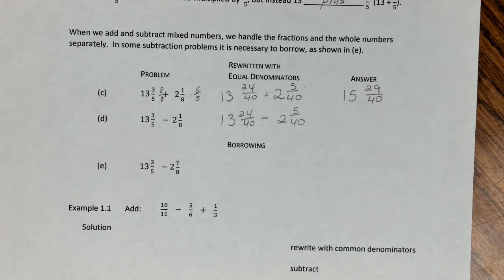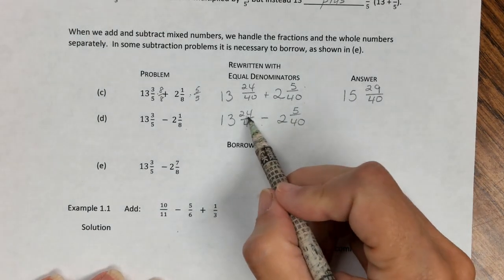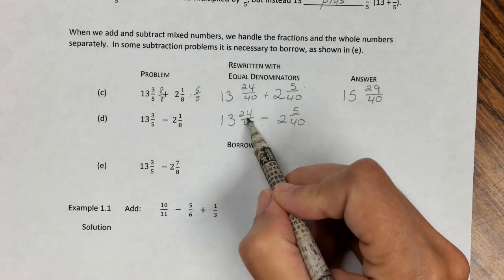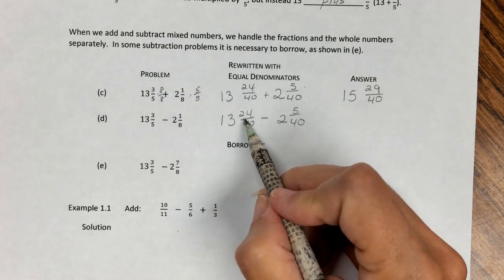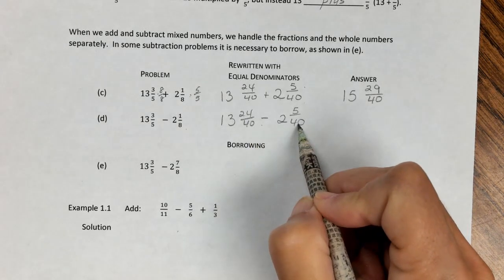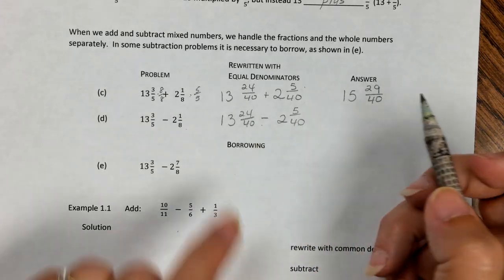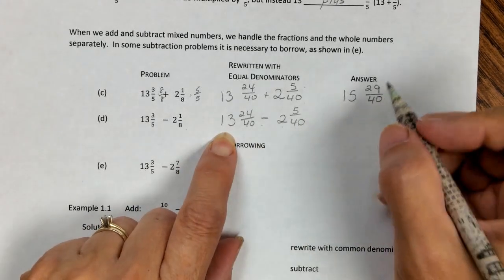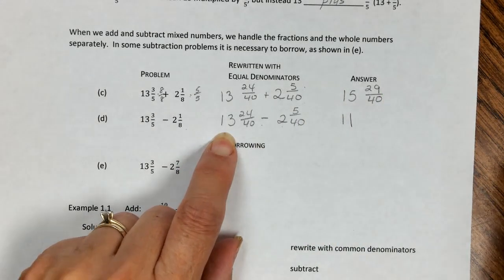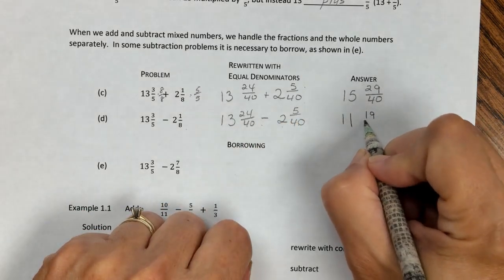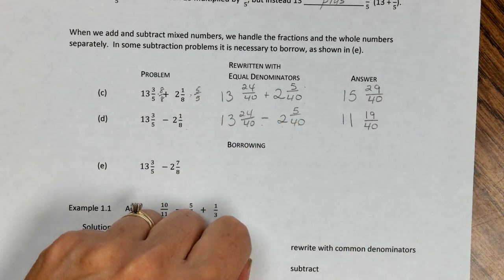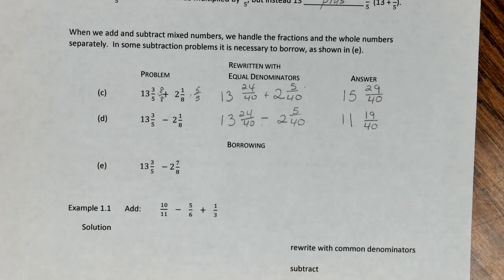I do want to look here and see if I'm going to have to borrow. I know from what they told me above, I'm not doing that till E, but I'm just practicing checking that. So I check these fractions. I'm not going to have to borrow. So I can just go ahead and do 13 minus 2, that's 11, and then 24 minus 5 would be 19, and it's still over 40. So that's the answer to that one.